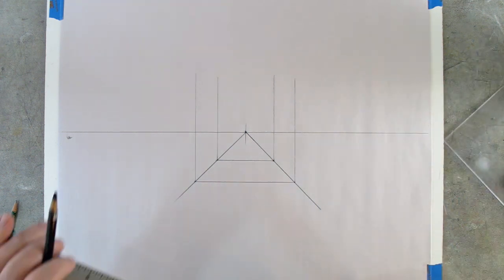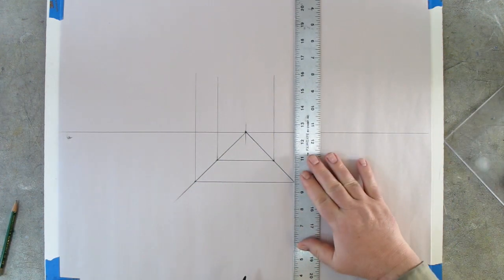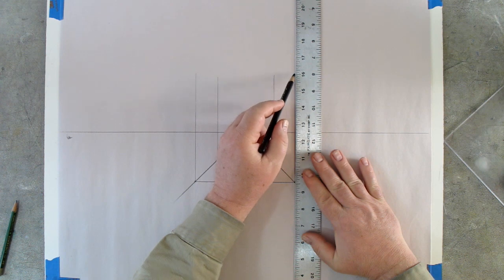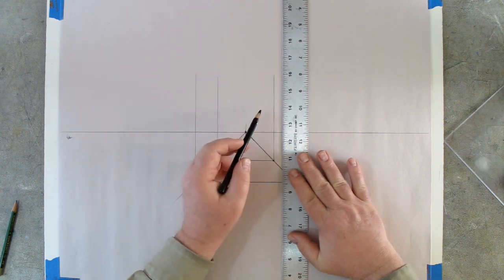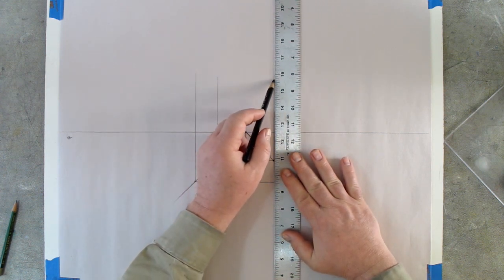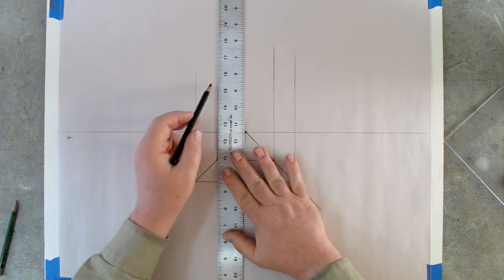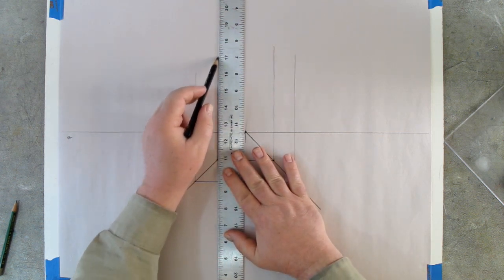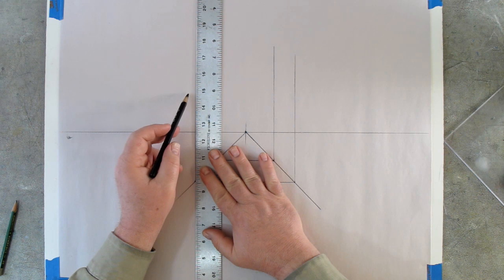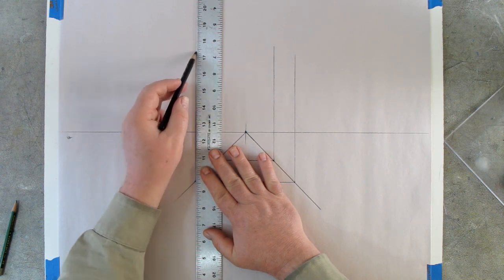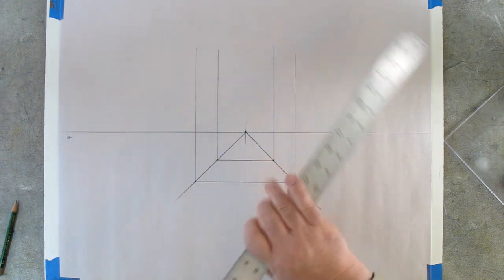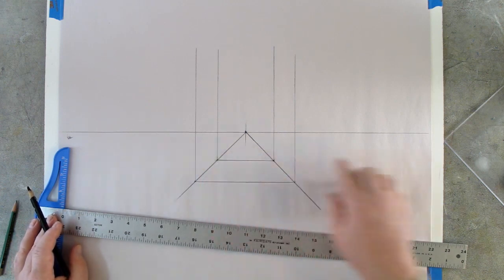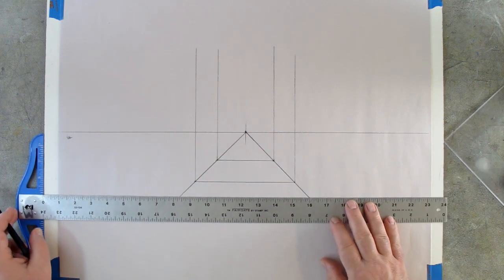And let's extend those up just a bit, like so, and like so. All right, so let's say we had a floor right here.